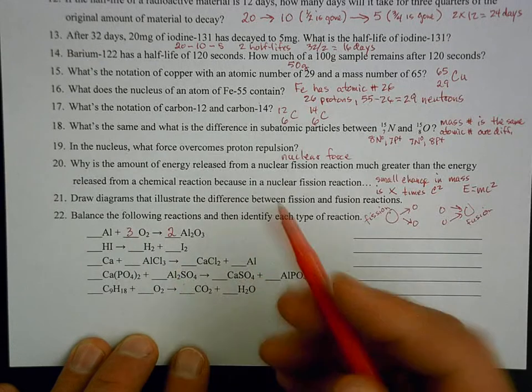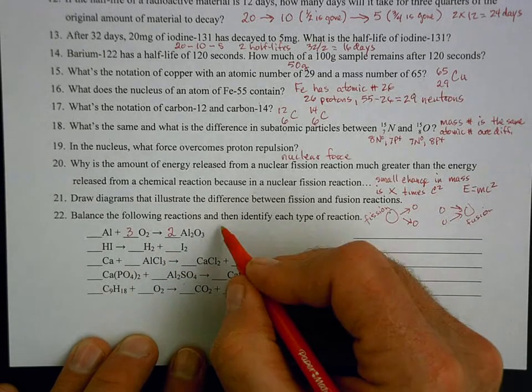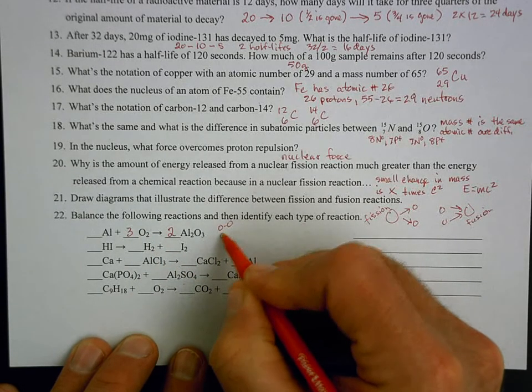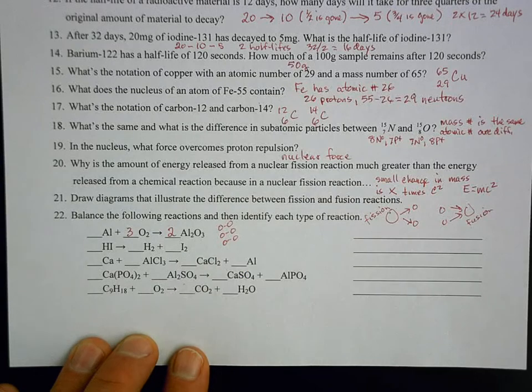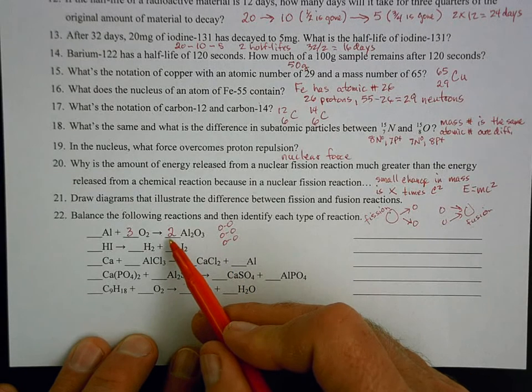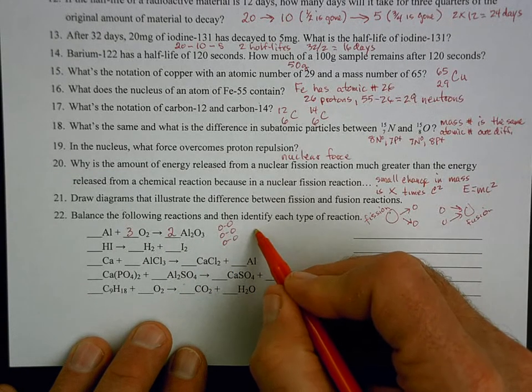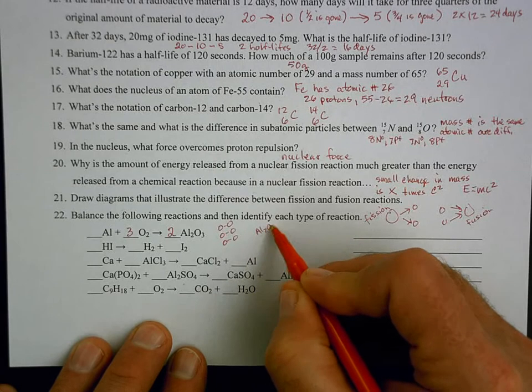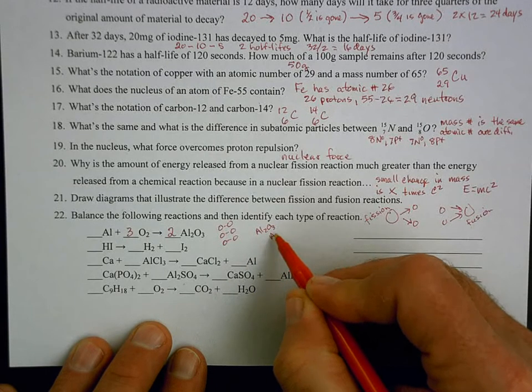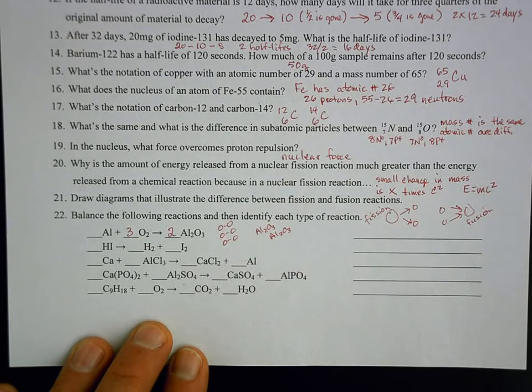Because remember that when I put that 3 there, it's like having 3 O2 molecules, but it's 6 oxygen atoms altogether. And over here, by putting that 2 in front of the Al2O3, that's basically saying I have Al2O3 and then another Al2O3. But again, that's still 6 oxygens.